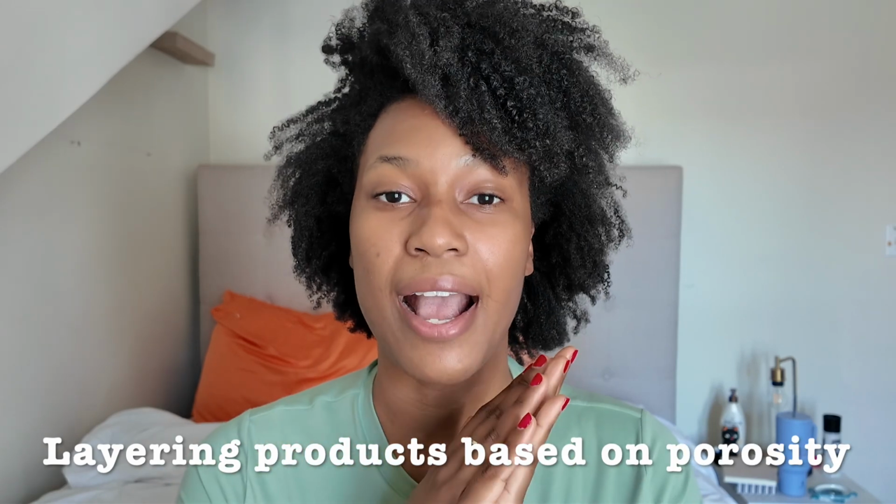Another tip for low porosity hair is, because your hair takes forever to absorb product and absorb moisture, it's really important that you use your lighter products in the beginning of your routine, because it does take a little bit of time for you to absorb moisture. So using a lighter product and then easing your hair into the heavier products at the end is actually the best method for low porosity hair. And it's quite the opposite for high porosity.